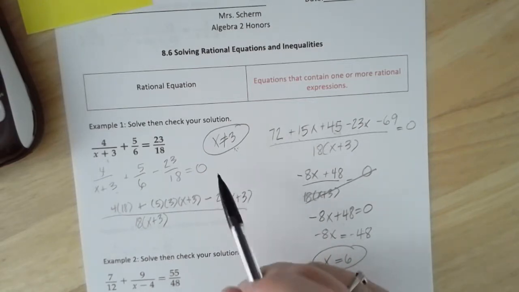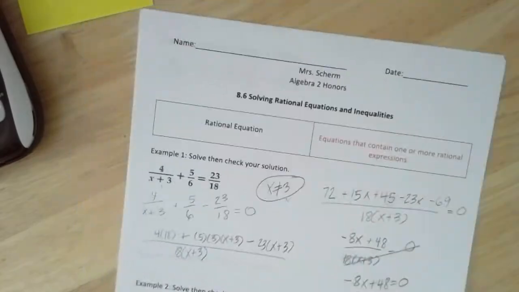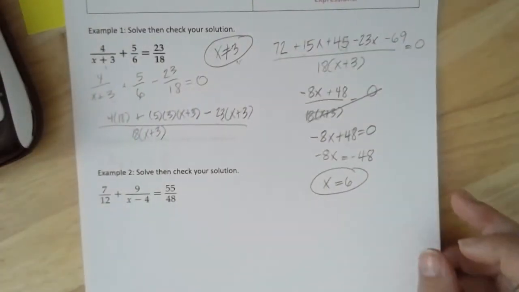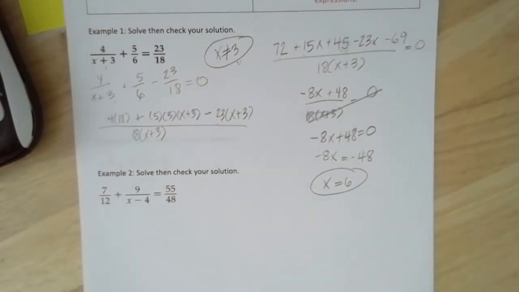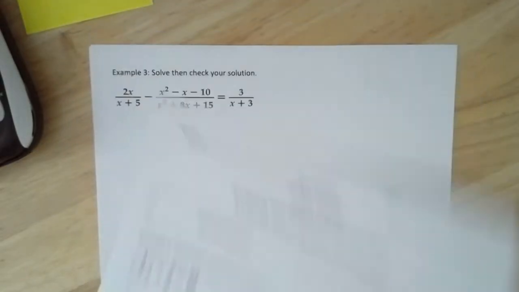Example 2 is the same concept. I would like you to try it on your own. My answers are posted, and I set it up the same way I just taught you here. Let me know if you need any help. Let's move on to example 3 together.